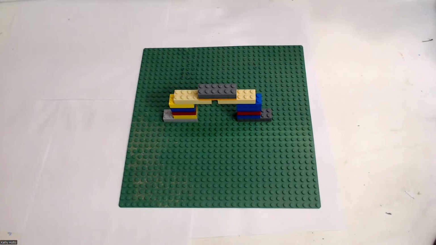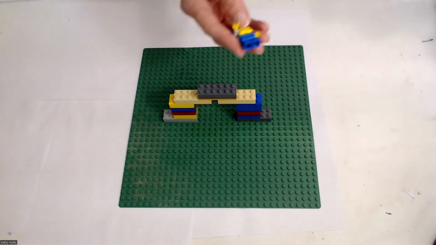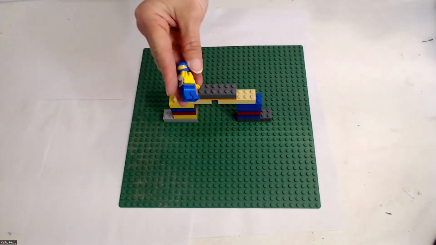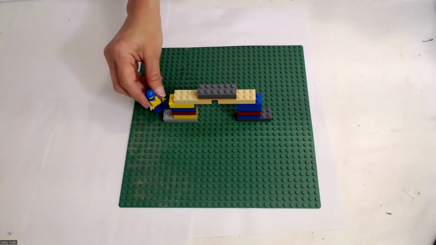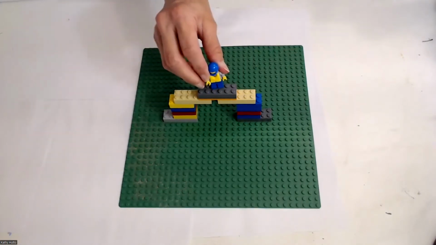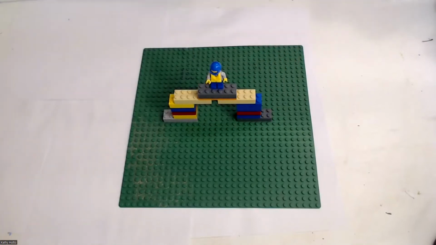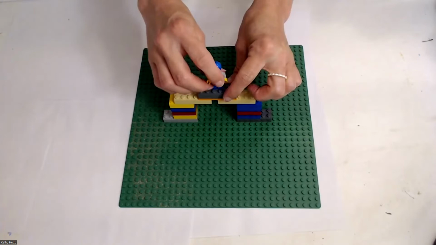Well, let's test it out and see how strong our bridge is. I'll first try this little Lego person. Let's see if this bridge can hold him. Our bridge can hold the Lego figure. Okay, so far so good.